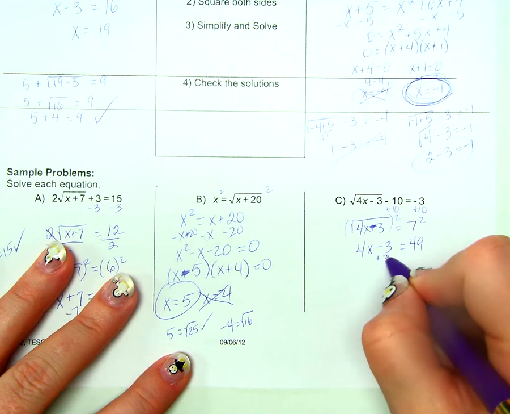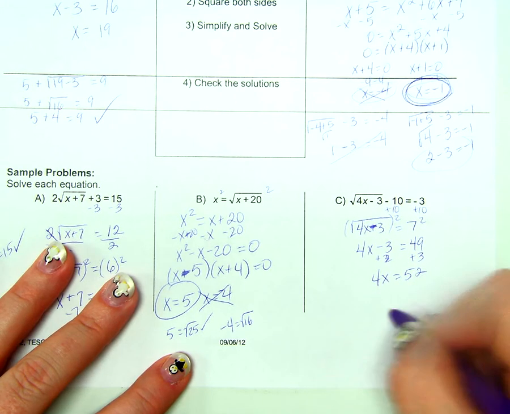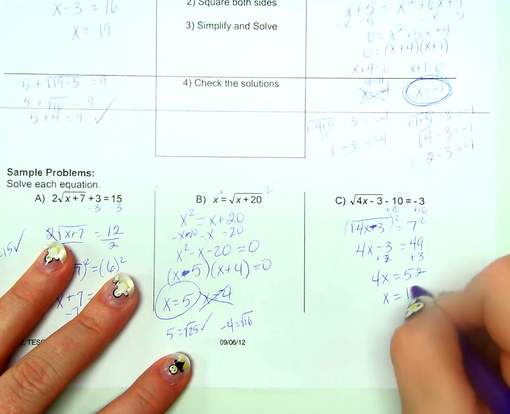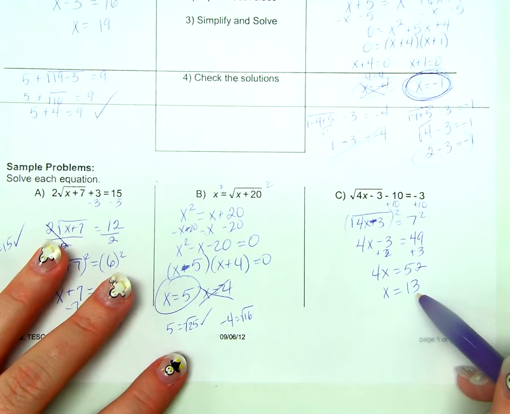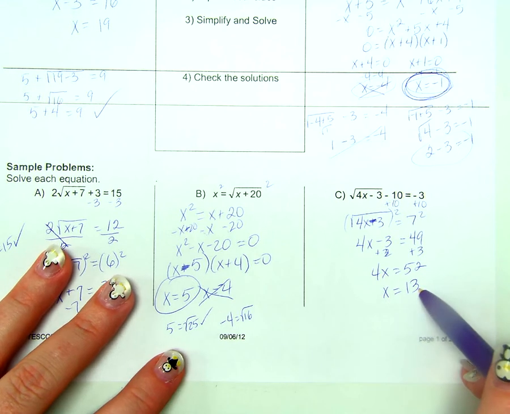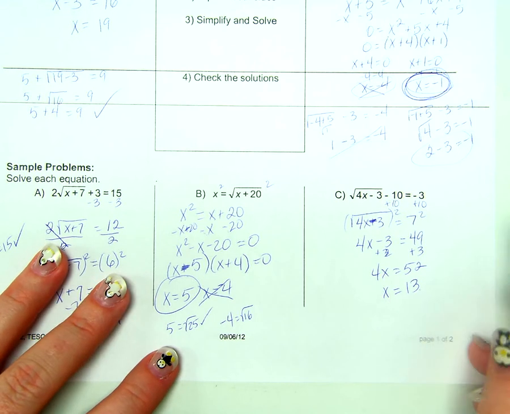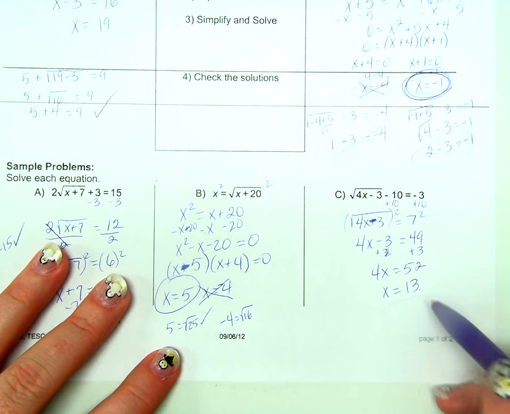Add 3. 4x equals 52. We all know 52 divided by 4 is 13, right? Do you know that? Yes. Like without your calculator? Because you have 52 cards and 4 suits, so you have 13 in each suit. Do you know that? Okay. Good. I'm glad. Is it right?